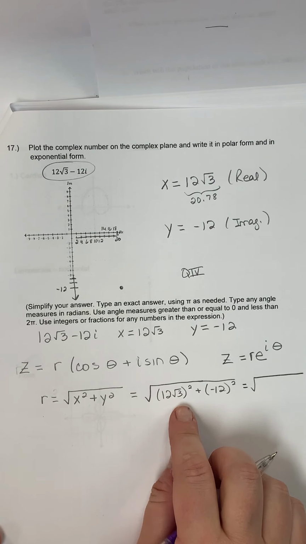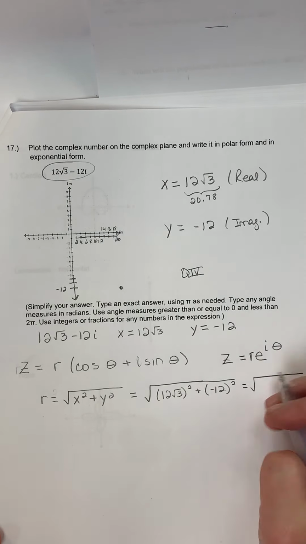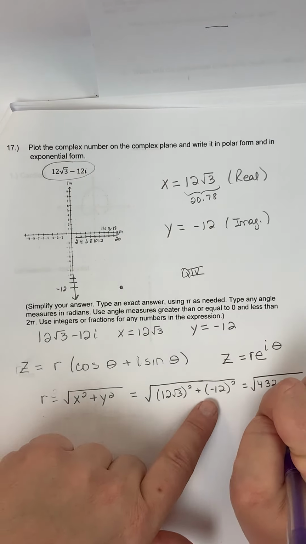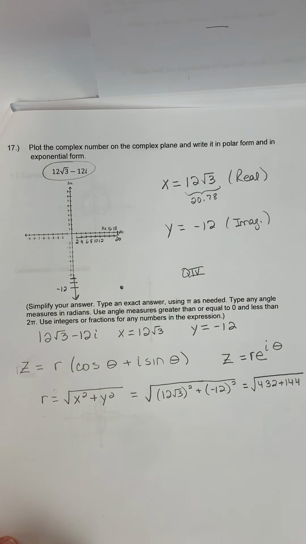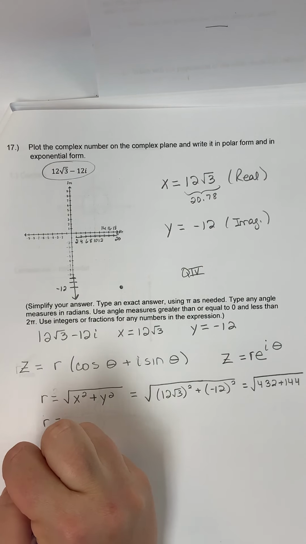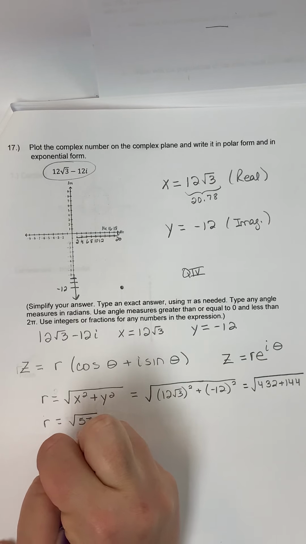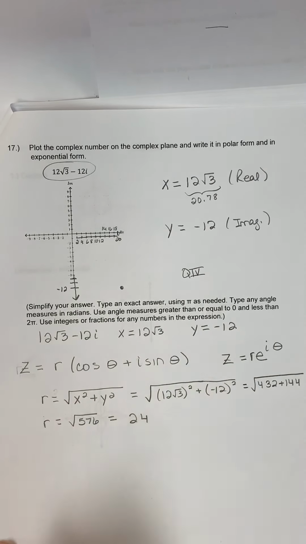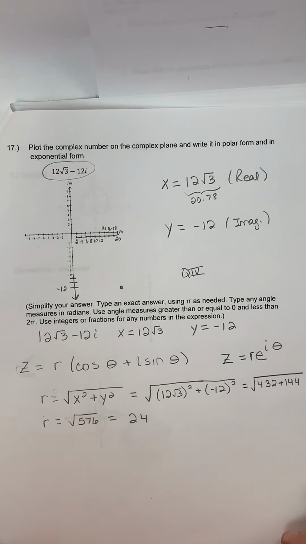Square root of 3 squared is 3. 144 times 3 is 432, plus negative 12 squared is 144. Add those together, you get the square root of 576, which, believe it or not, is a nice little r of 24.